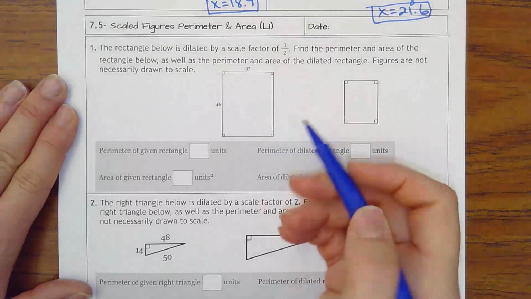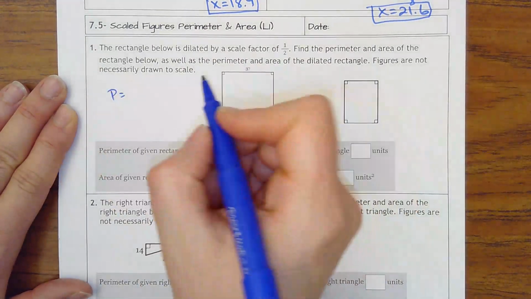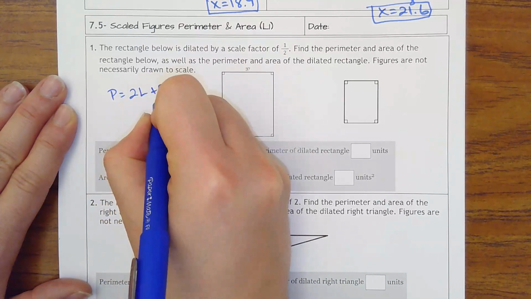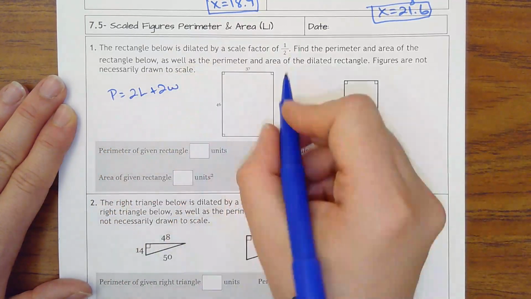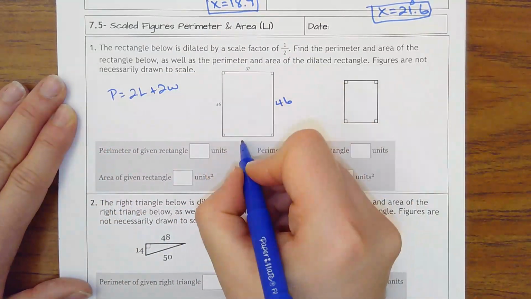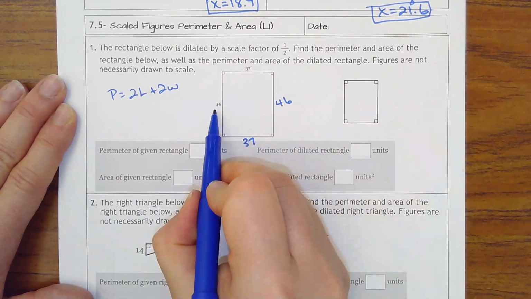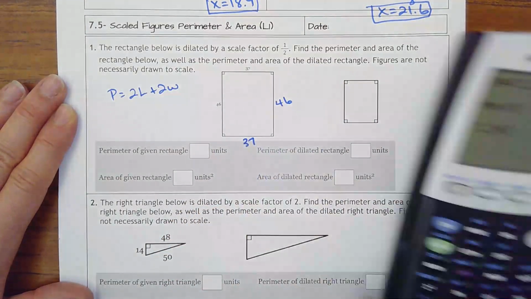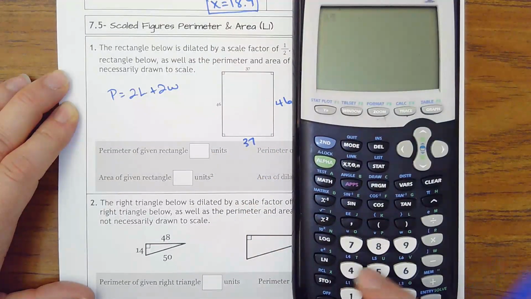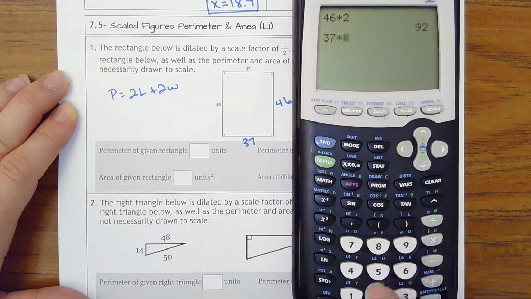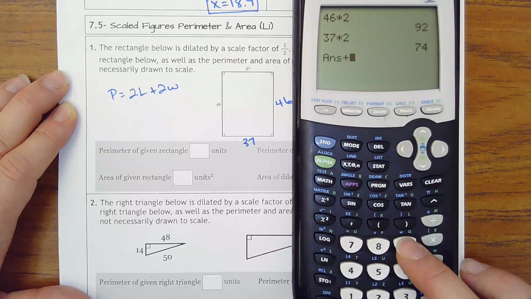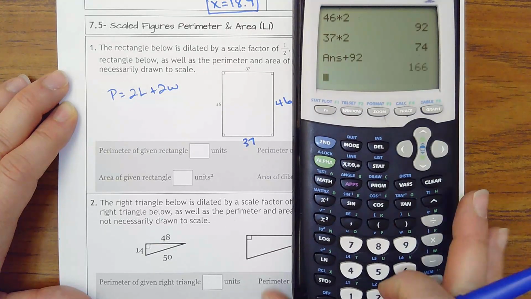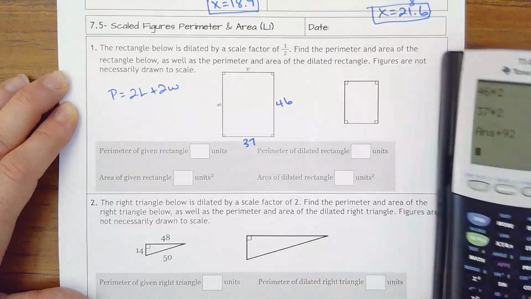First, we need to think of perimeter. There's a formula. It could be 2 times the length plus 2 times the width. Saying because this side's 46, this is 46. If this is 37, this is 37. So I could double this, add them together, or simply just add up all the sides. Whatever you prefer. I'm going to do 46 times 2, and I'm going to do 37 times 2, and then add those. It should be 166.